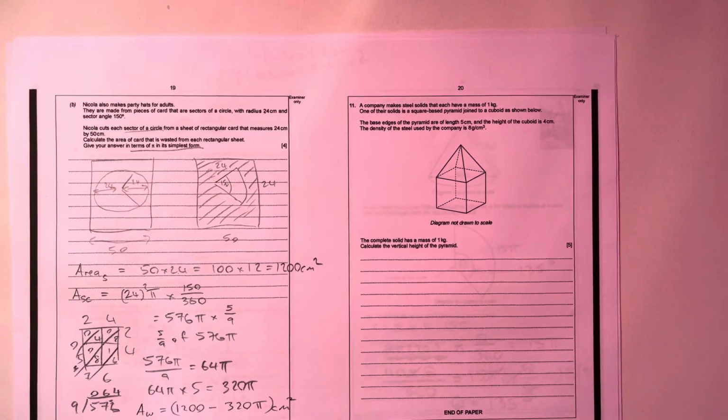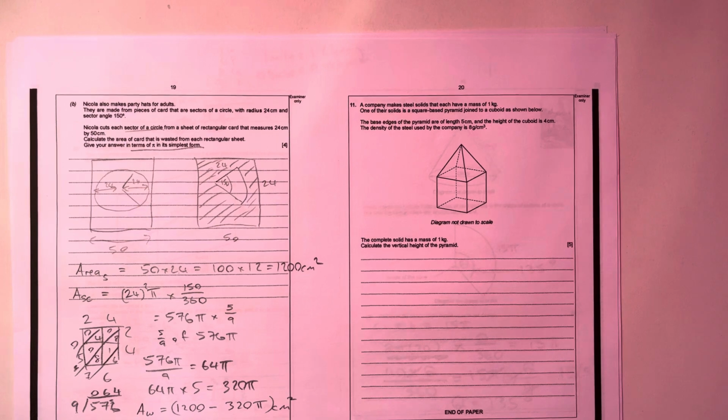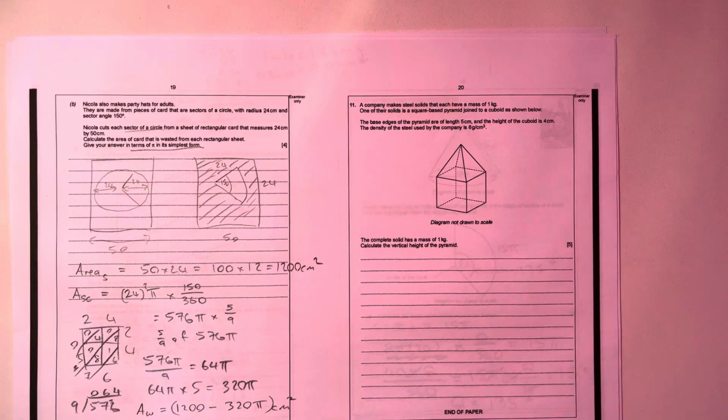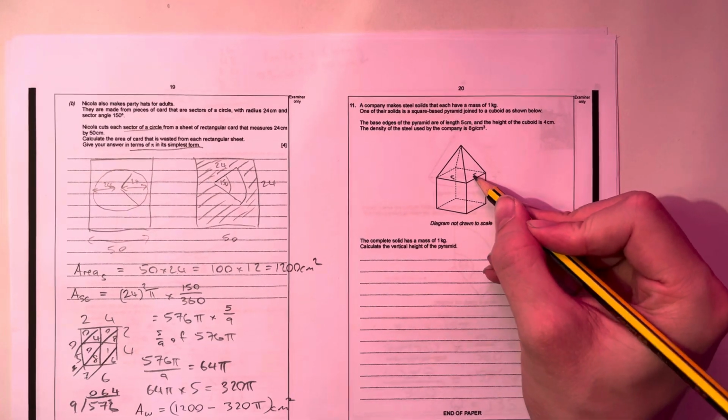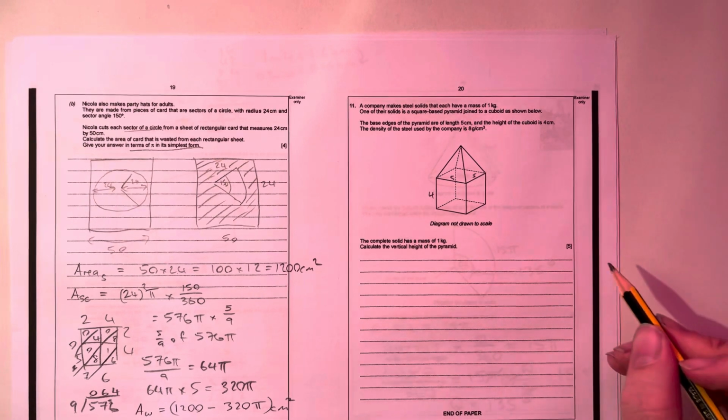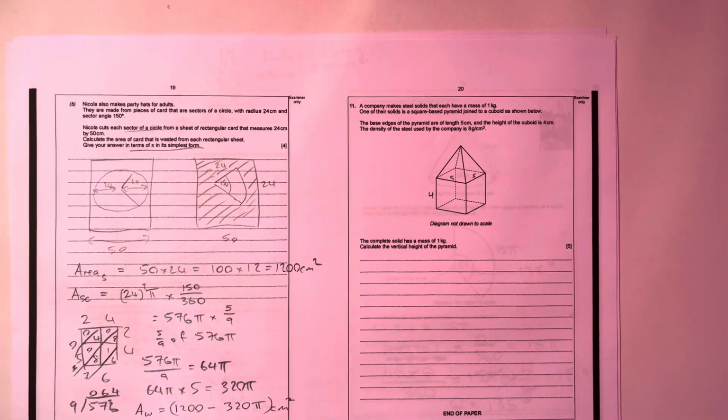So a company makes steel solids, each have a mass of 1 kilogram. One of their solids is a square-based pyramid joined to a cuboid as shown below. The base edges of the pyramid are 5 by 5, so 5 here, 5 here. And the height is 4, so this is 4. And the density of steel used by the company is 8 grams per every centimeter cubed.